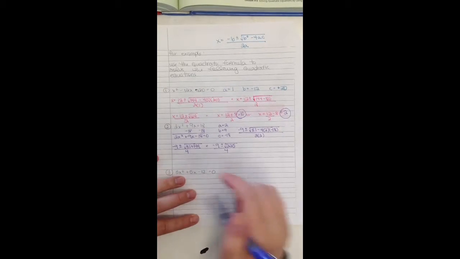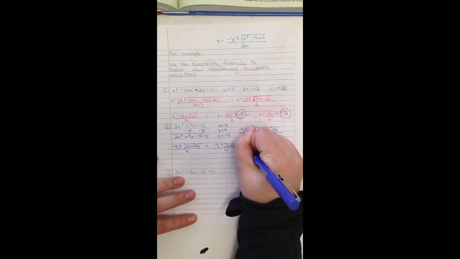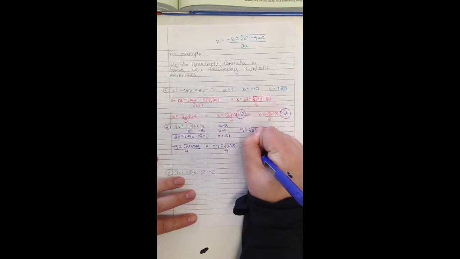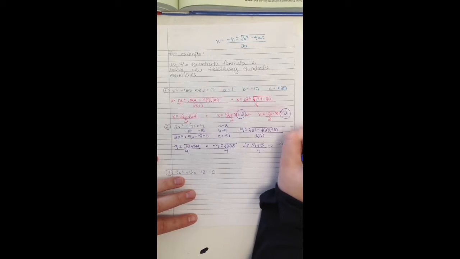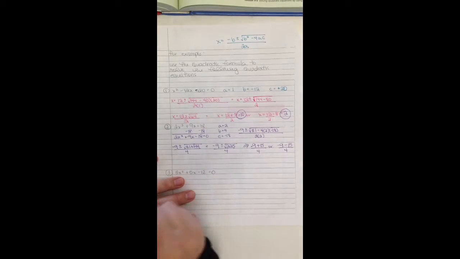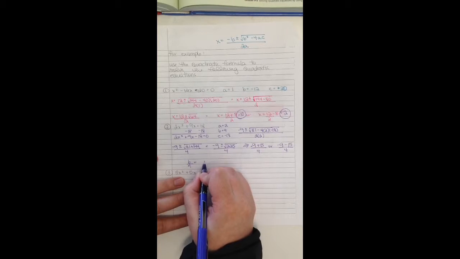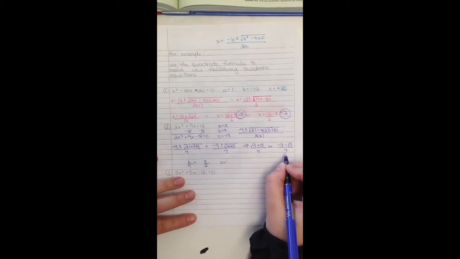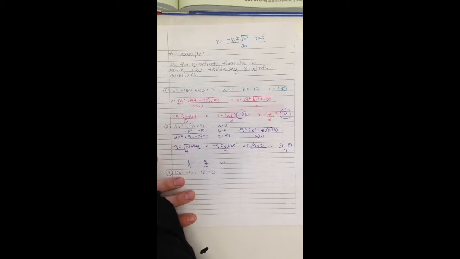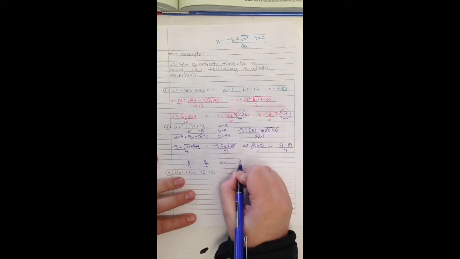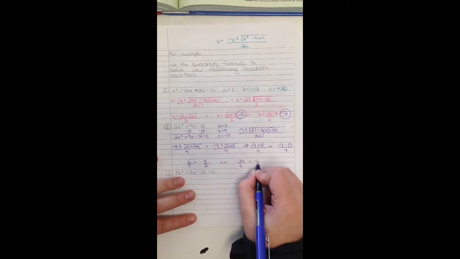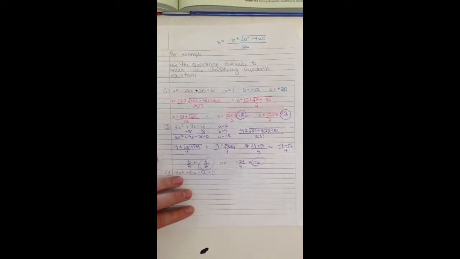The square root of 225 is just 15, so I have negative 9 plus 15 over 4, or negative 9 minus 15 over 4. So I get 6 over 4, which is 3 halves, or negative 24 over 4, which is negative 6. So those are my possible solutions.